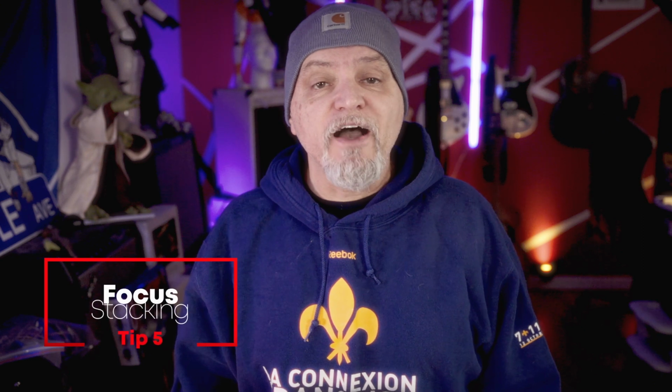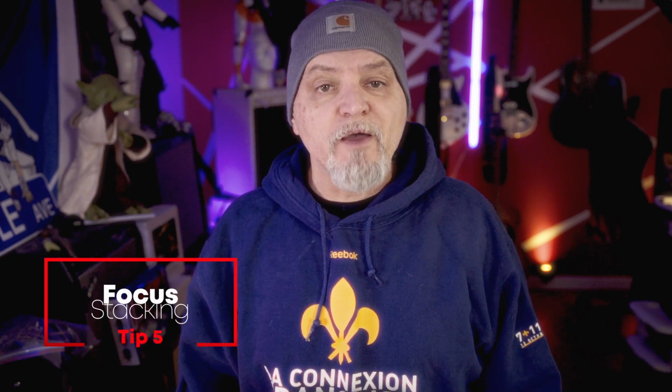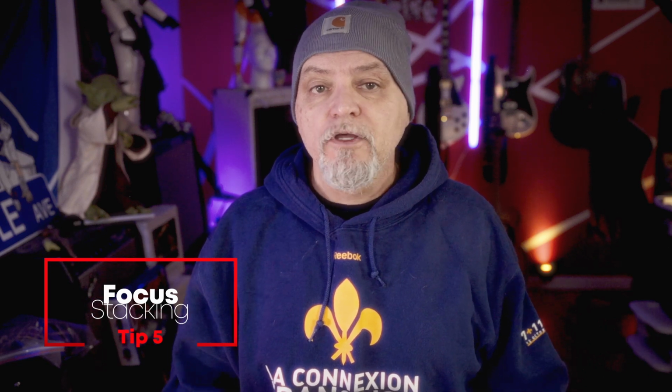Okay, tip number 5, focus stacking. Focus stacking is used primarily by landscape photographers, but it can be used for any type of photography that needs the photo to be completely in focus from front to back. This technique involves taking multiple photos with different focus points and then combining them in Photoshop. This is particularly useful in macro photography and close-up photography too, where depth of field is limited.